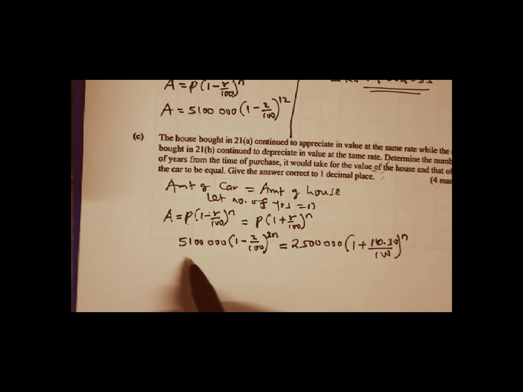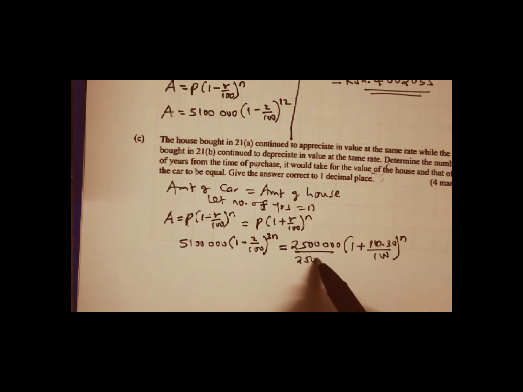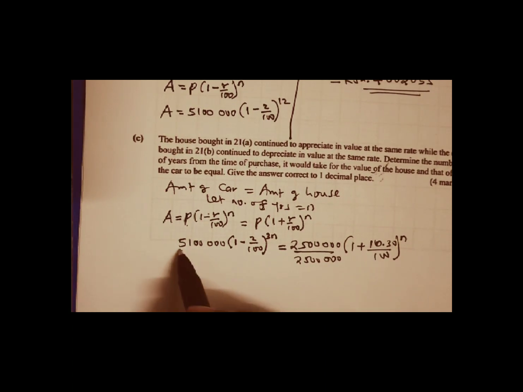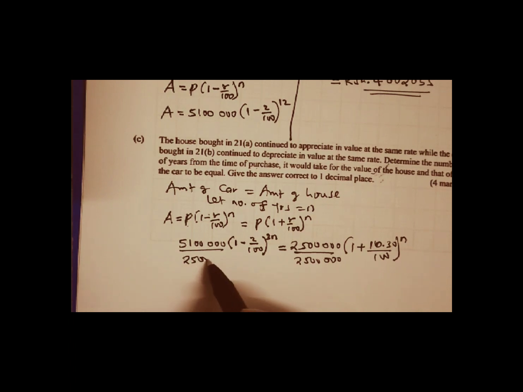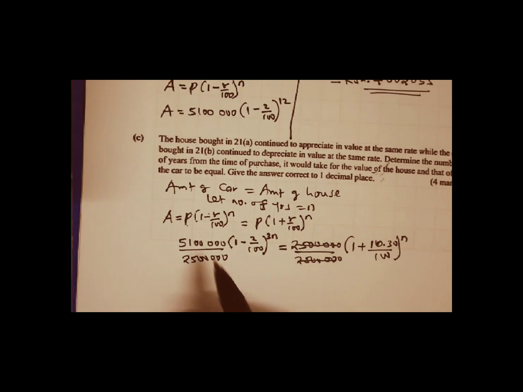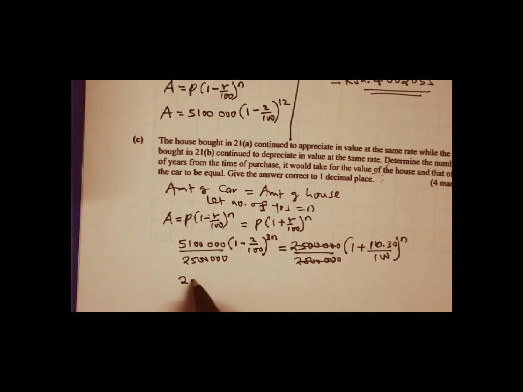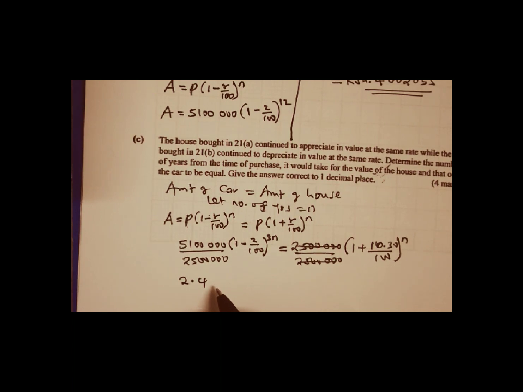We are going to have everything divided by 2.5 million on both sides, such that this and this cancel. If you divide this side, we are going to have 2.04, sorry.